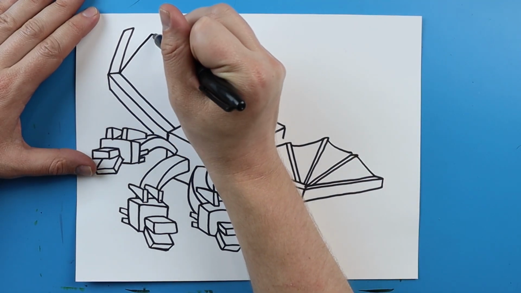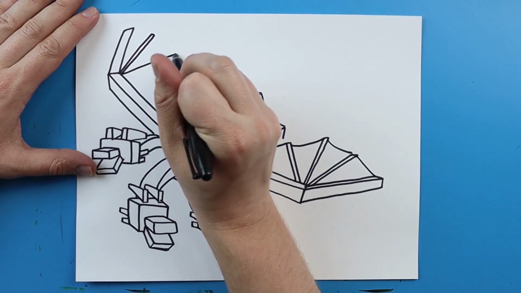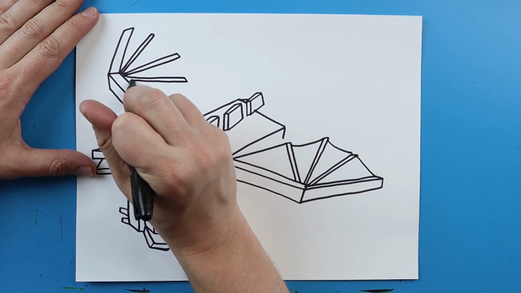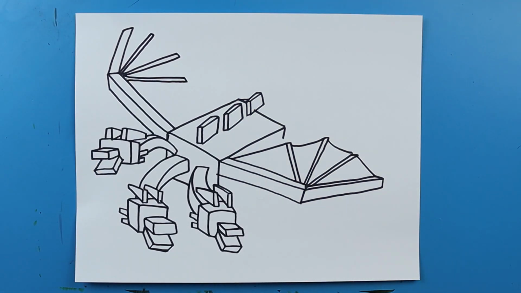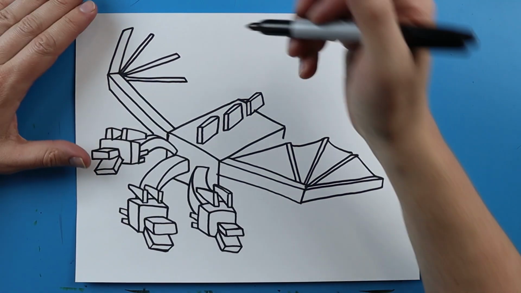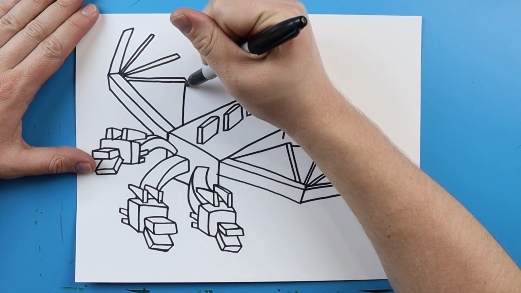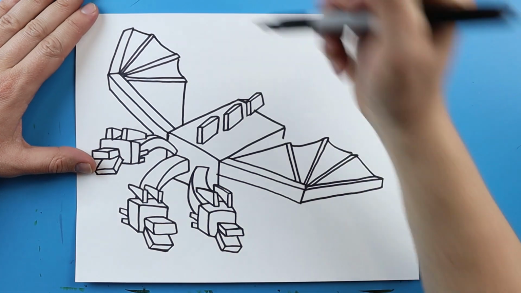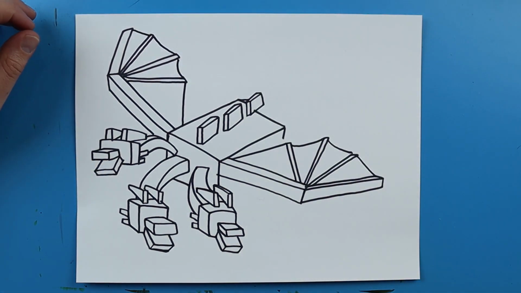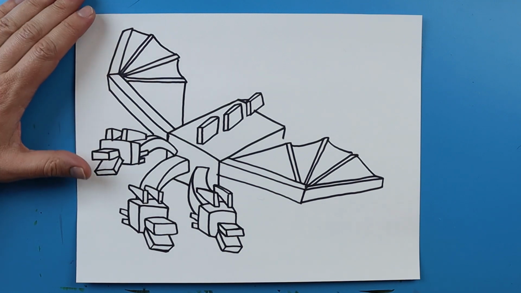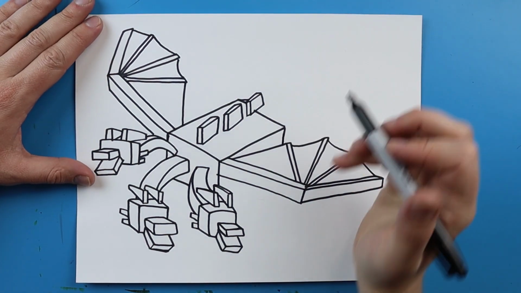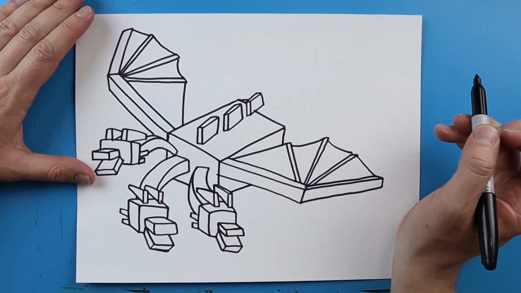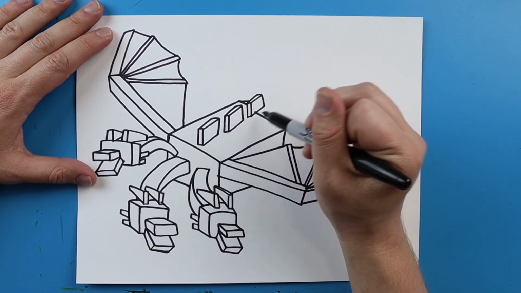Then another one here, we're going to do a little skinny line here, another little skinny rectangle there, and then one more right there. Then I'm just going to connect it here, curved line, nothing crazy, and then a little diagonal line right there. Then I'm just going to bring this line down, and I'm going to bring this line over. Now, I got a little crazy with this spike right here.